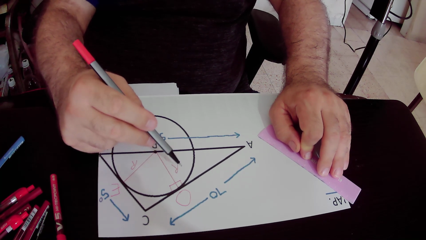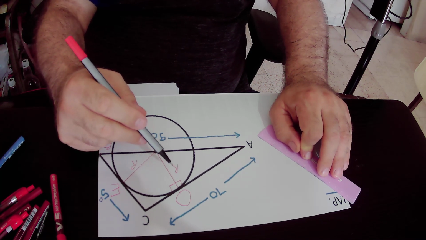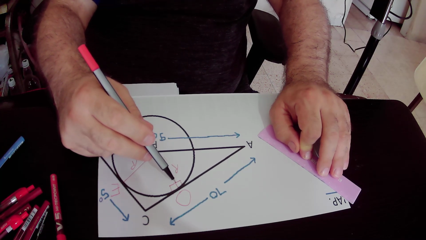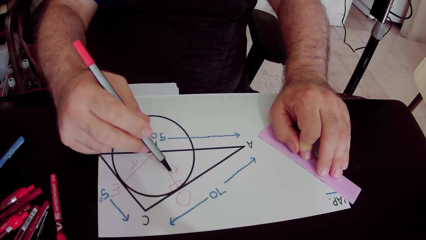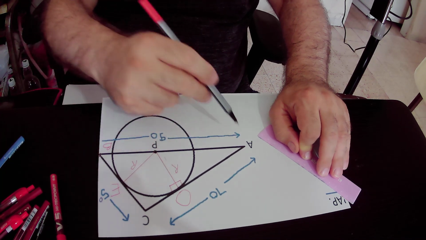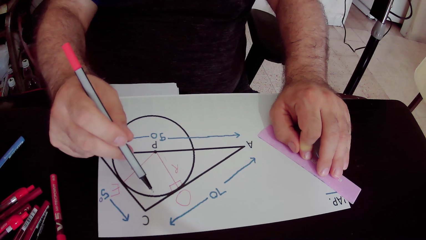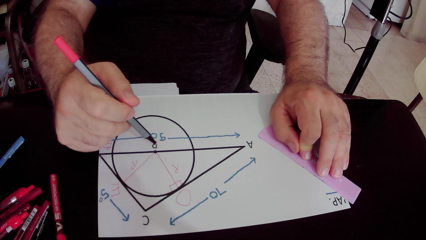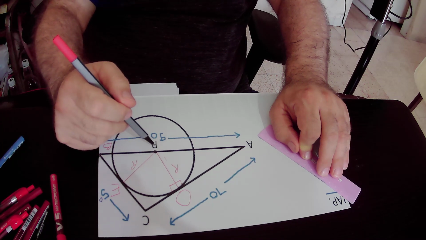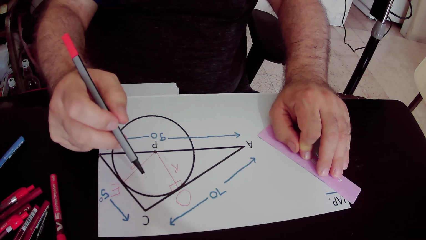According to the rule, in any circle a radius and the tangent to that radius are perpendicular to each other. So PO is perpendicular to AC. For that reason, angle POA equals 90 degrees and also angle POC equals 90 degrees.